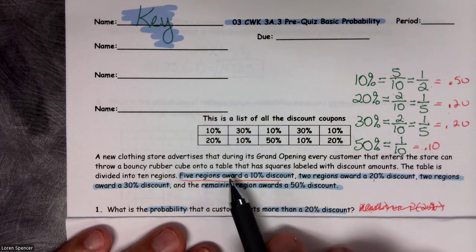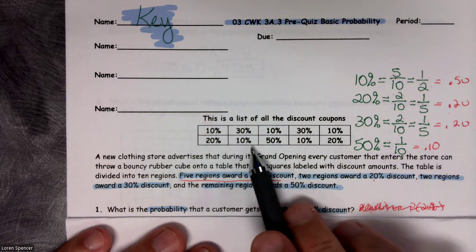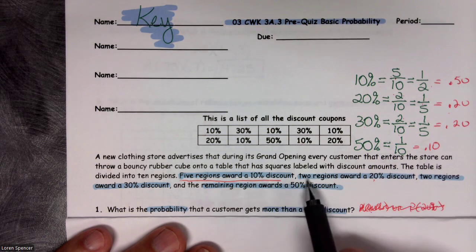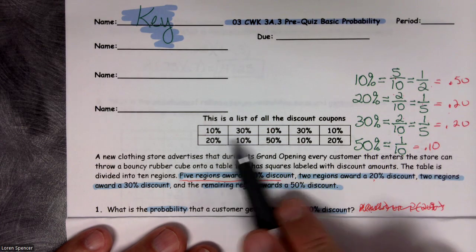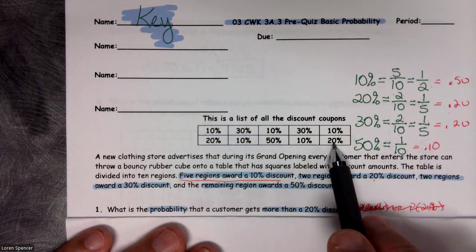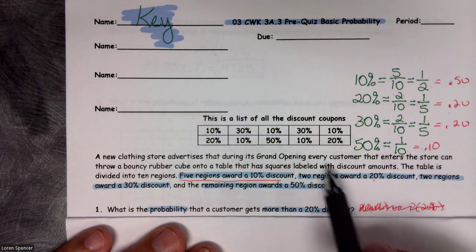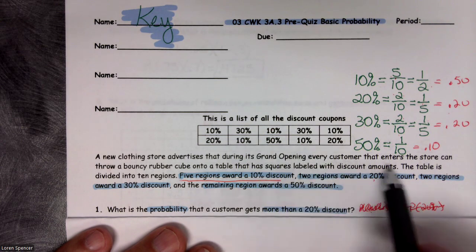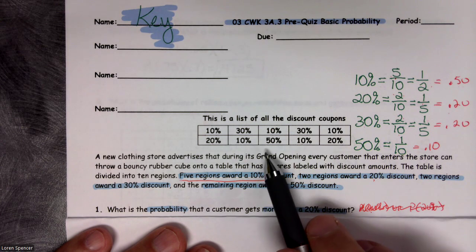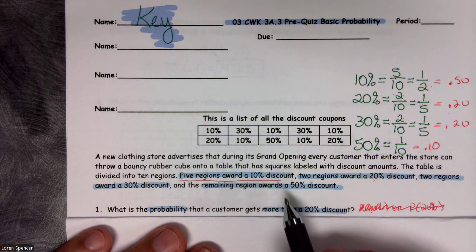The table is divided into 10 regions. Five have the 10%. One, two, three, four, five. Two have a 20%. And we have one and two. Two have a 30%, which is here. And the remaining region has a 50% discount.